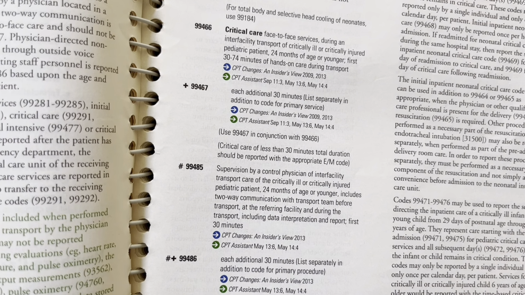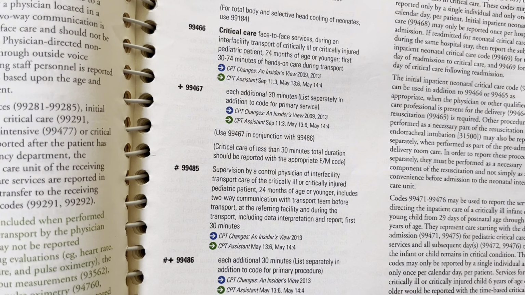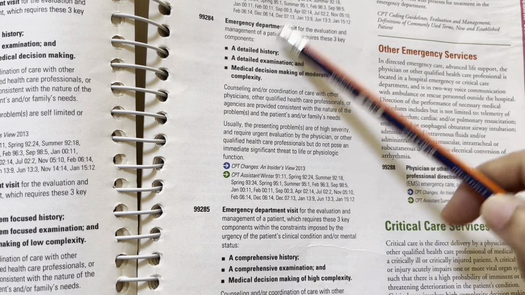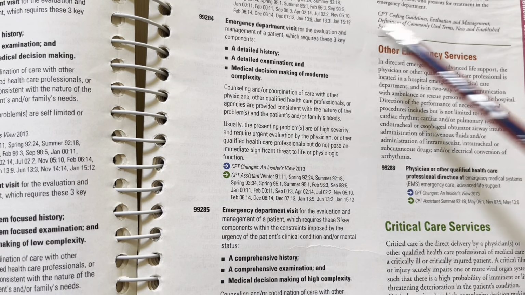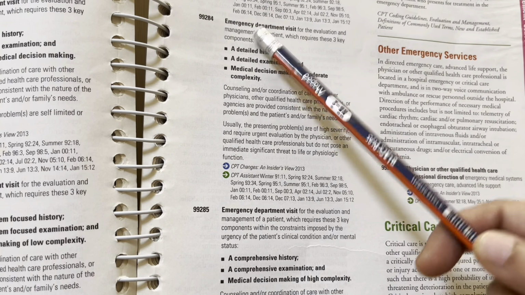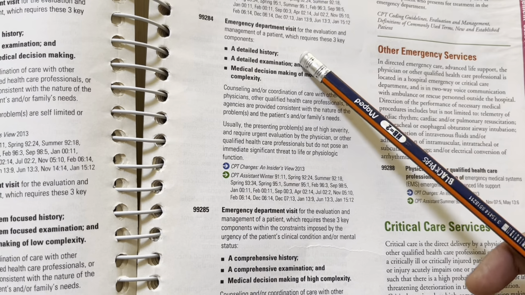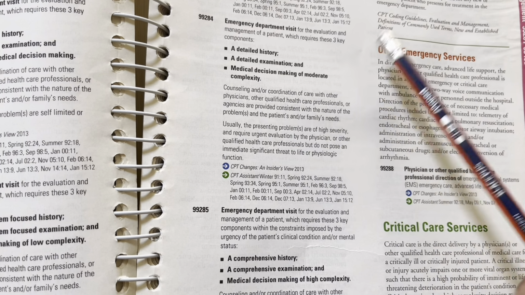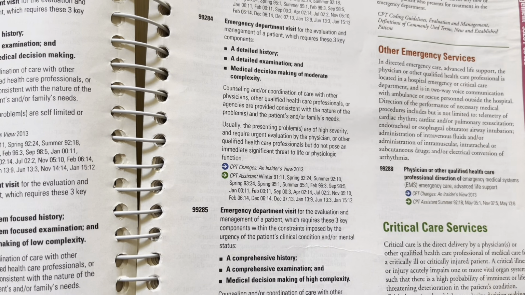Option D, 99284. This is just a hospital visit code, emergency department only. 99284 represents the emergency department: detailed history, examination and moderate MDM. No, nothing is mentioned about critical care. So this will not be the answer.